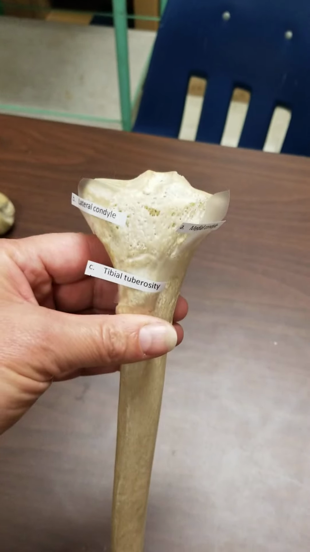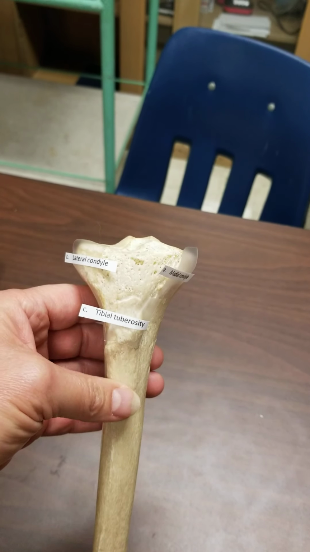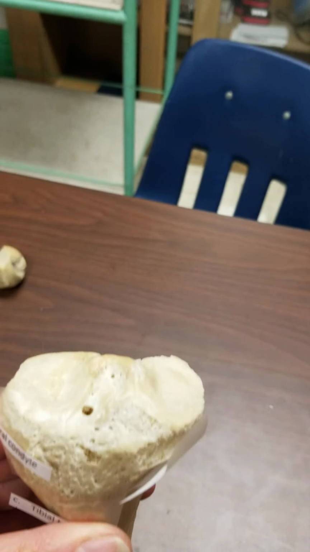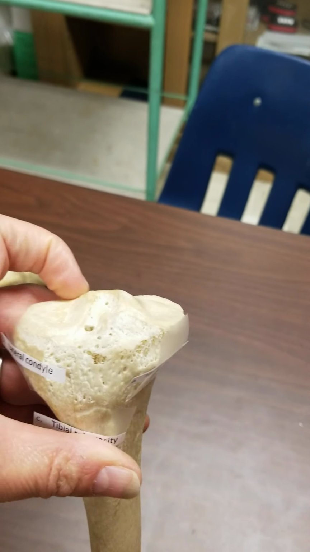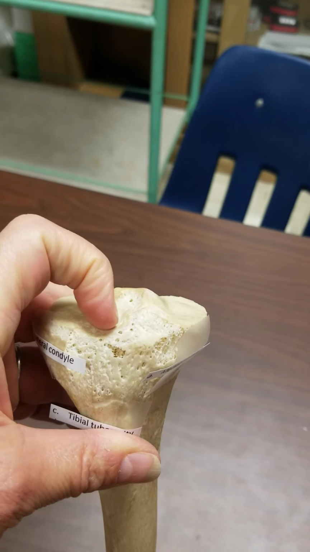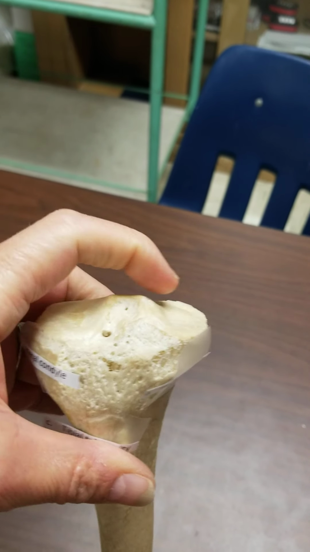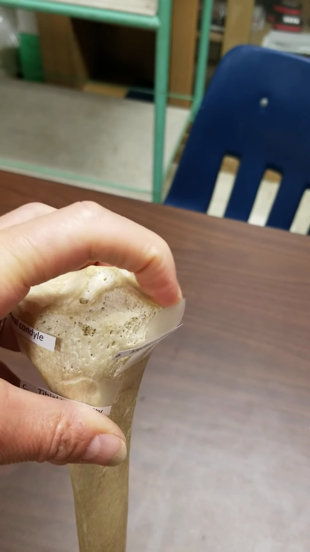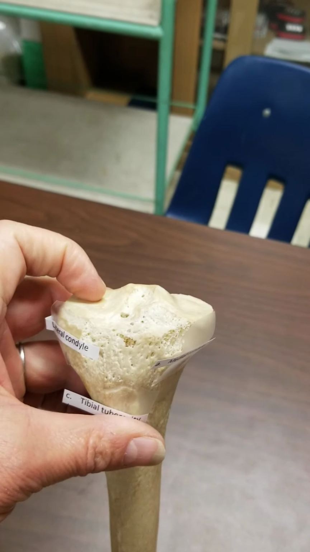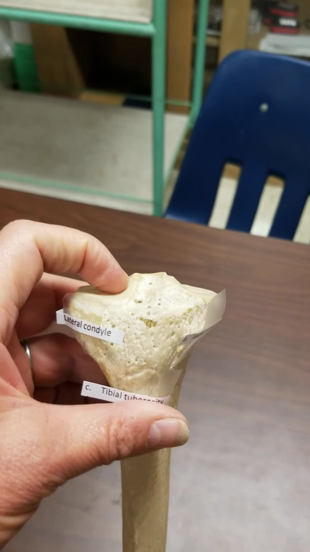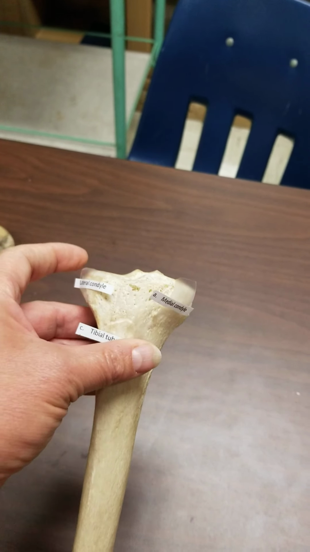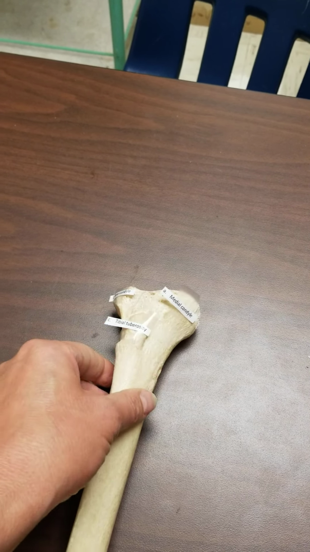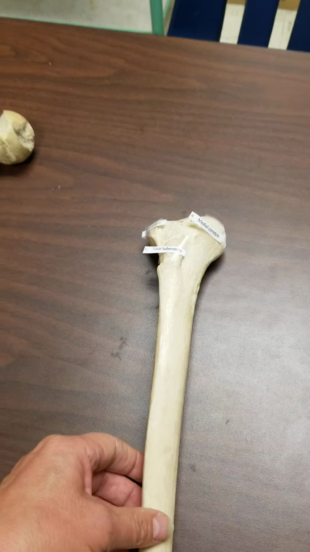As we look at the anterior surface of the tibia, the top of the tibia has some depressions. That's where the C-shaped meniscus are going to fit, just like this. It's also going to be where our femoral condyles articulate with the condyles of the tibia. So, how do we tell medial from lateral on the tibia?